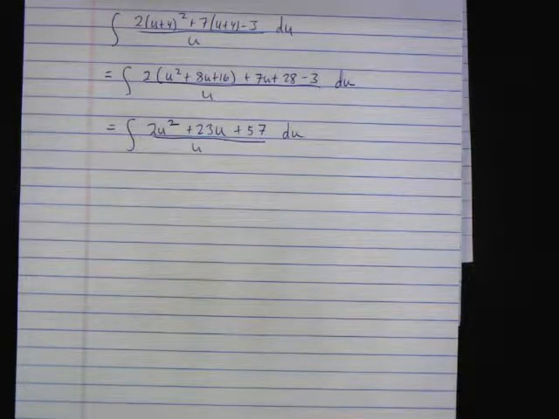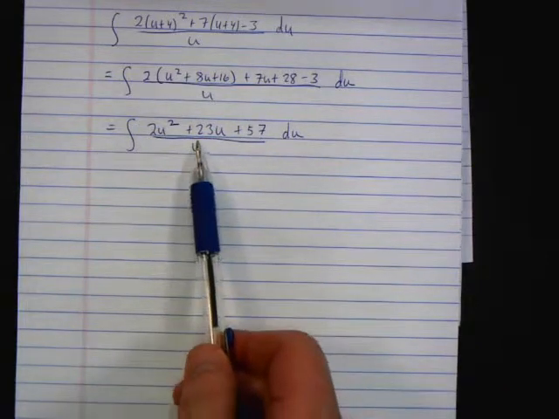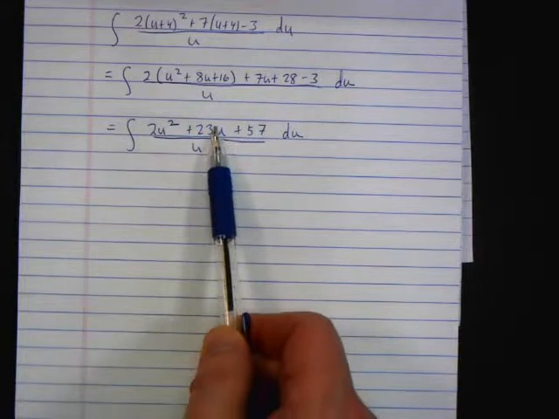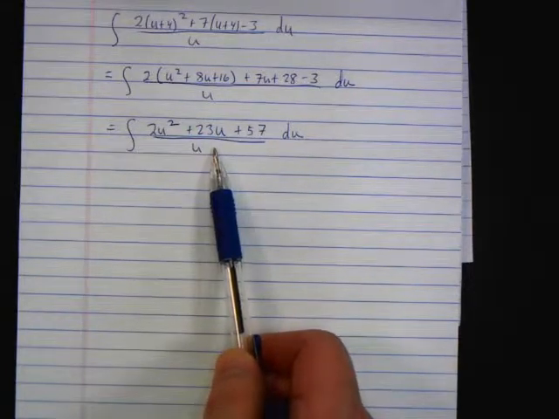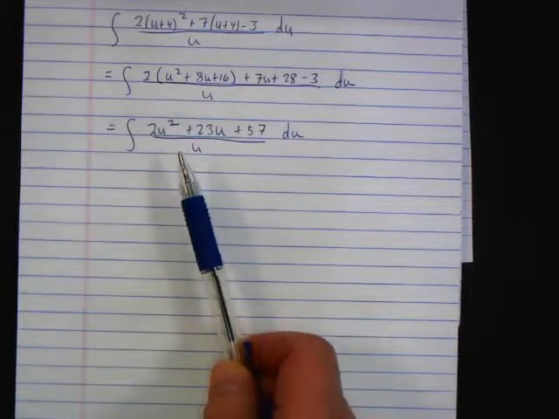All right, so I did all that FOIL, all that distribute, combine all my like terms that you told me to do. Looks better, but not great. Now what? Divide each term by u. That's right. And that's why you want to do a u substitution. You want to have just a u here, because then you can divide each term individually. That's the advantage of having a u as opposed to an x.